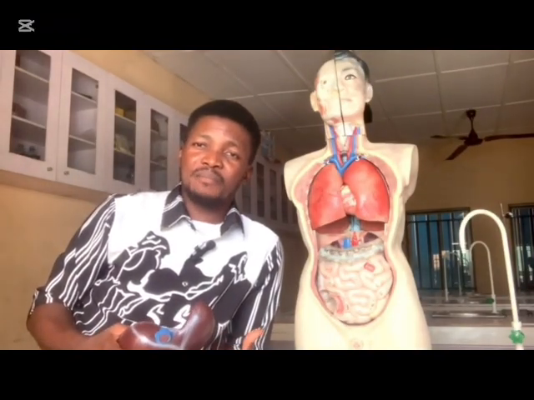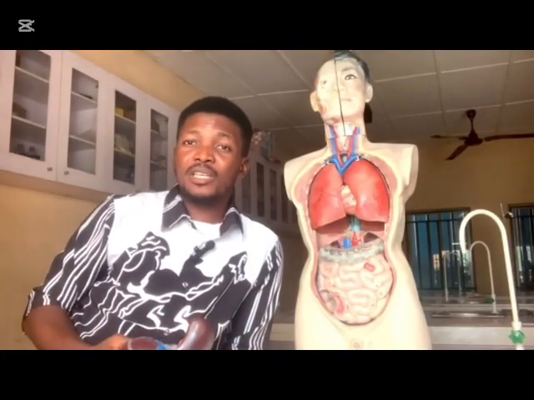In the duodenum, starch is converted to glucose by an enzyme called amylase, and further conversion takes place in the small intestine. Okay, so glucose here means the end product of carbohydrate. It can also be referred to as what? As sugar. So diabetes occurs when the glucose level of the blood is high. Okay, so that is that.